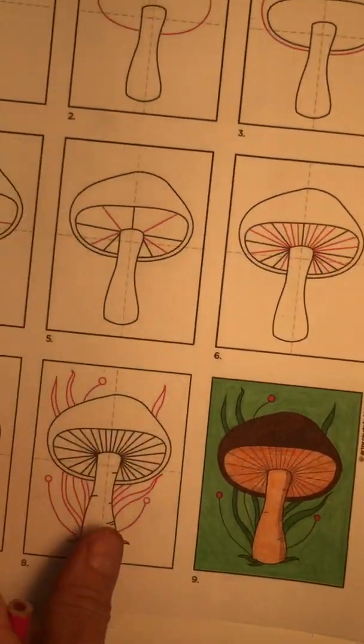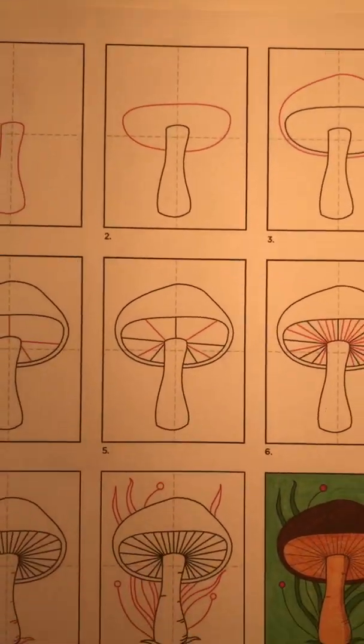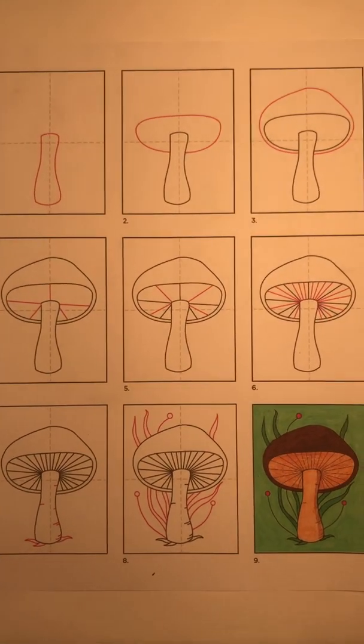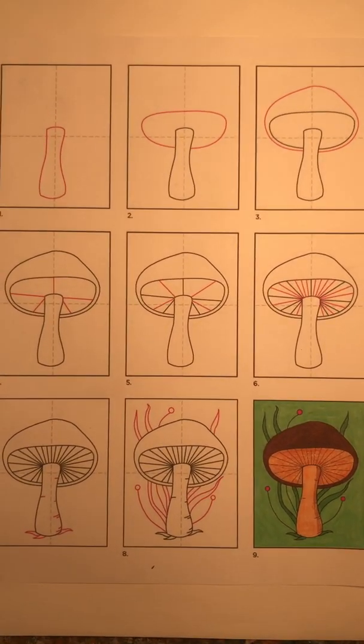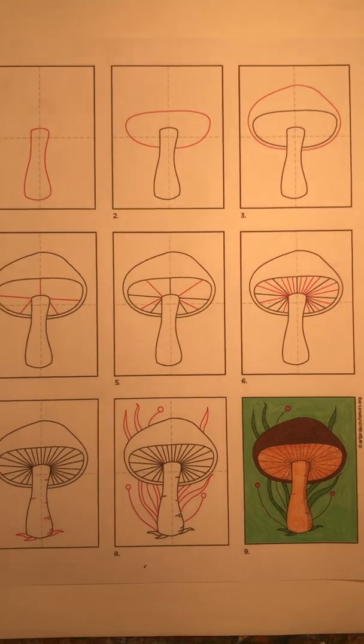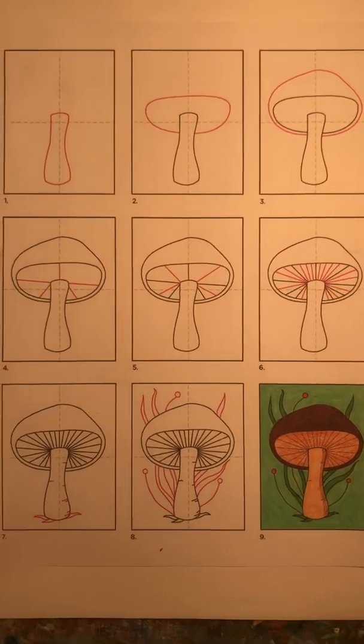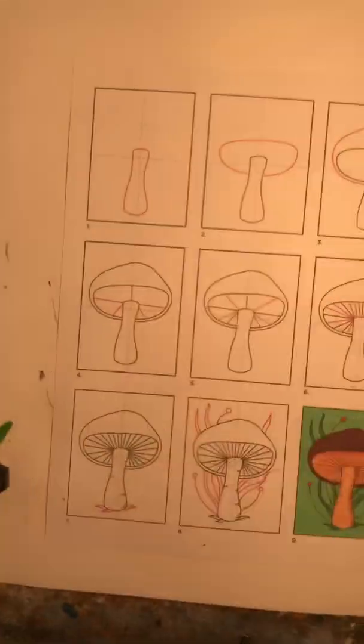Okay, so today what I thought we could work on is some radial balance with a mushroom. Boys and girls, I have a 14-year-old daughter, and I look to her to see what's popular, and I've heard that drawing mushrooms is popular right now. So that's what I thought we could do.